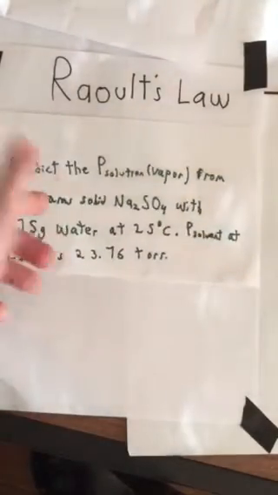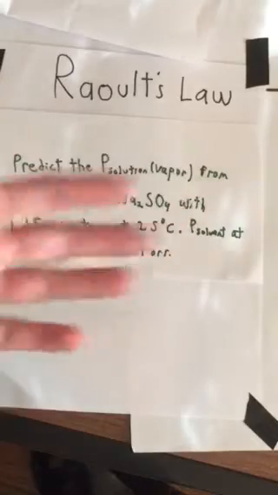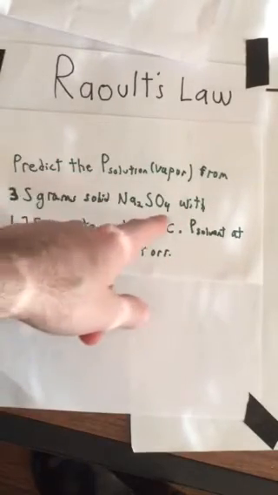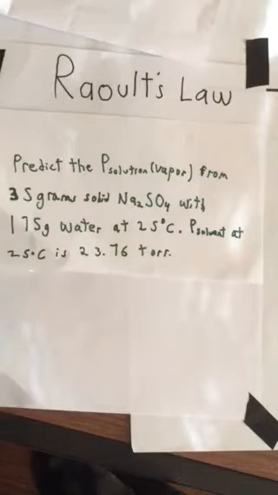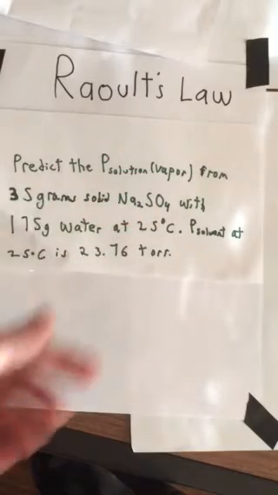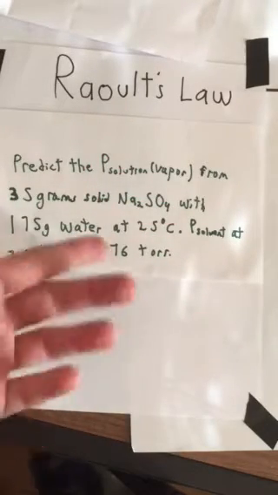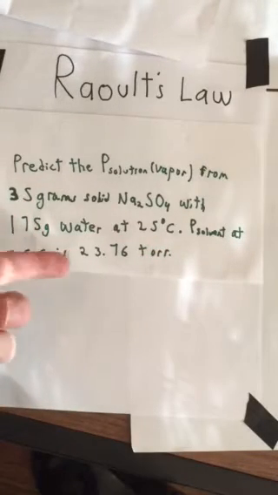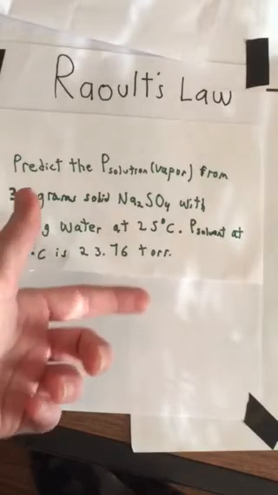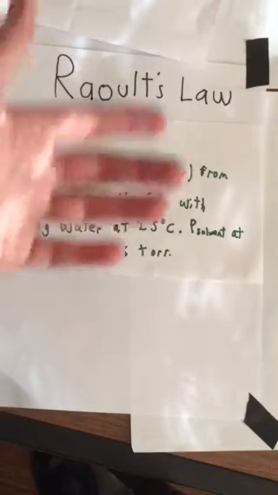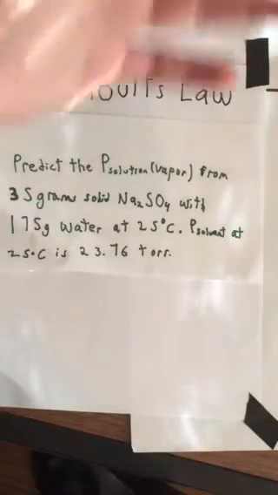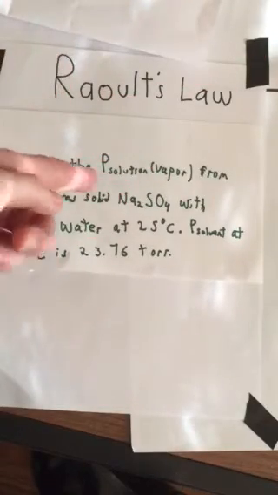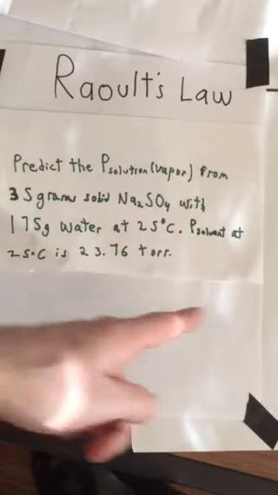So here we go, y'all. Not going to take that long on this one. Predict the vapor pressure of a solution from 35 grams of solid sodium sulfate. Now this is different than last problem. Last problem we used sucrose in the last video. Sucrose is not ionic. This is ionic, so this is going to be different. With 175 grams of water at 25 degrees Celsius, the vapor pressure of the solvent, which is water, at 25 degrees Celsius is 23.76 torr. The solute is dissolved in the solvent. So this is dissolved in water, so water is the solvent.